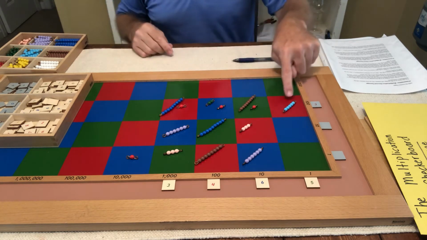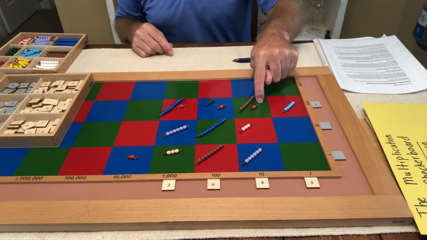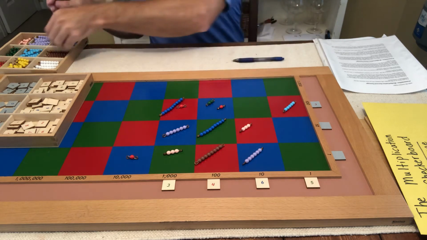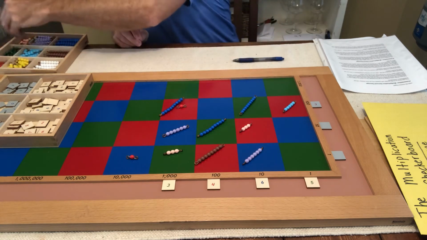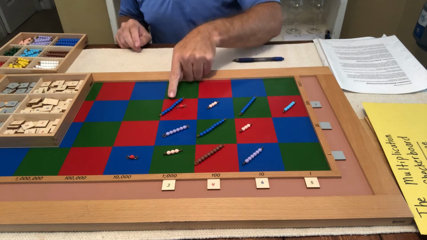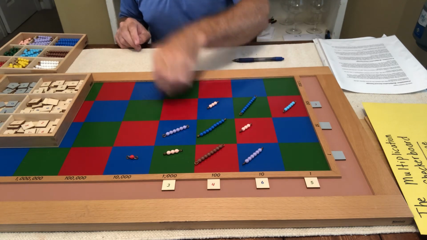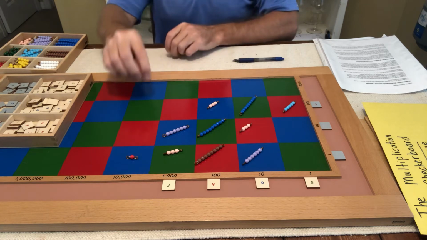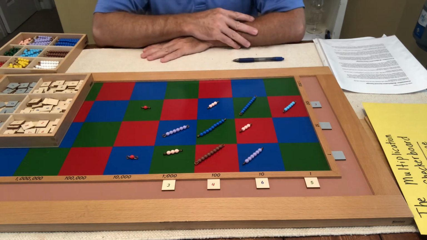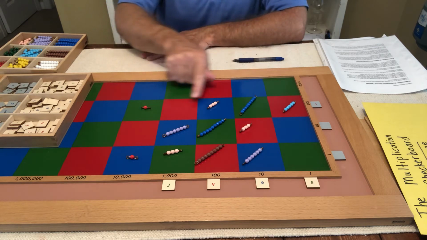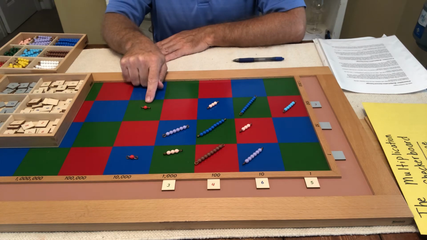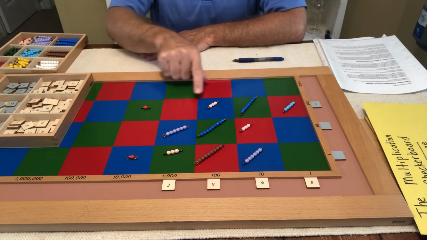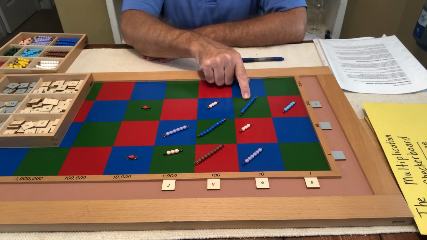We're going to do some quick exchanging. 5, 10, 9. 8 and a 1 is 9. 2 and a 1 is 3. 9 and a 1 is 10. So in this row, we have our last partial product, which is 1,039,500.